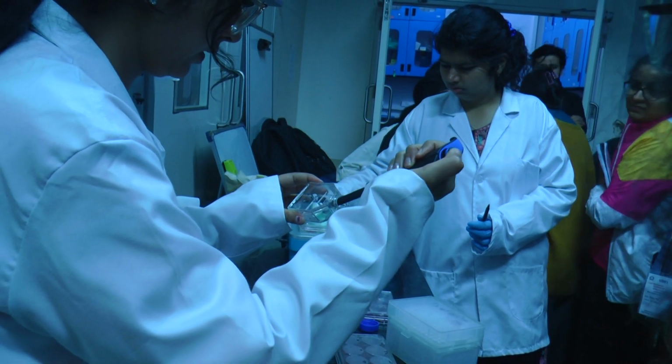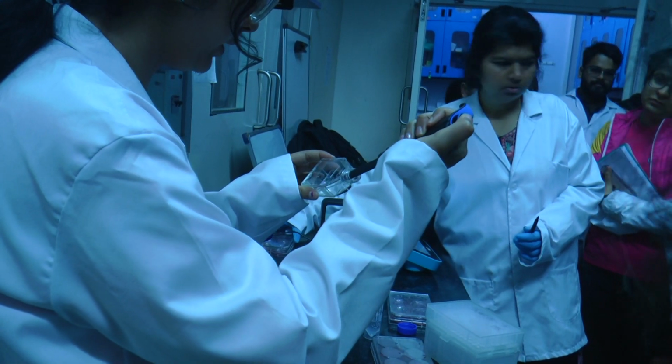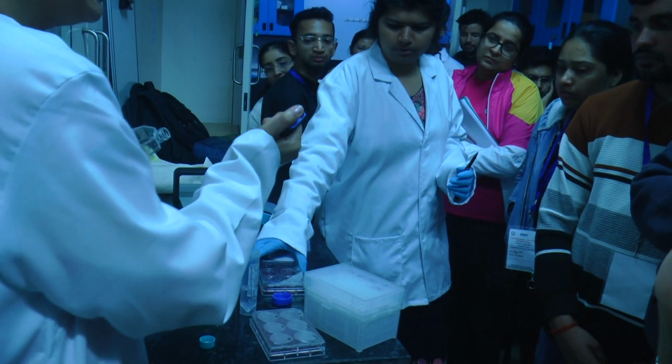So now you're removing what's on top as well. Yes. So now we are left with only the adhered cells, without any cell debris.